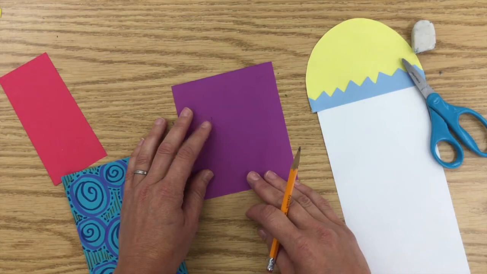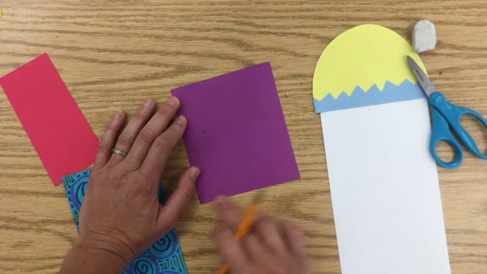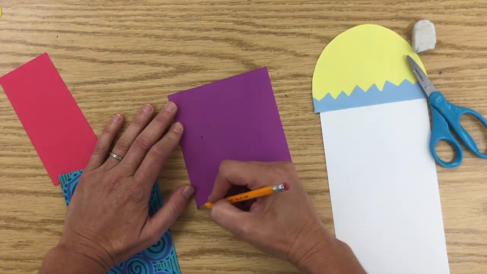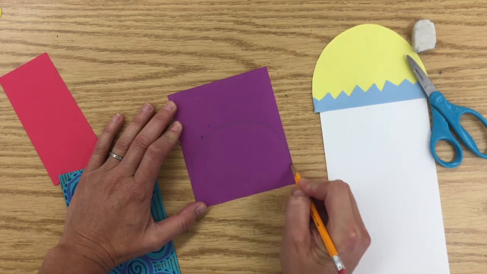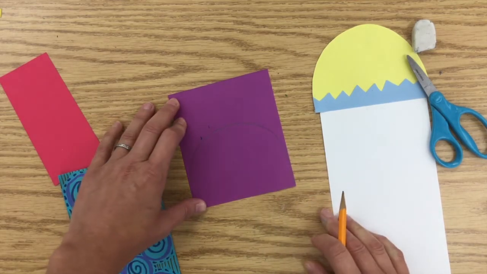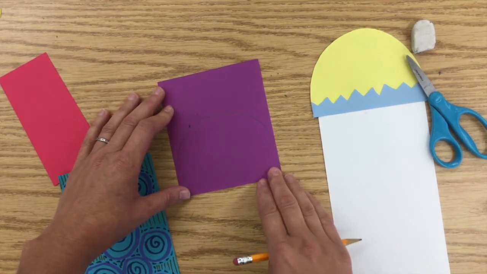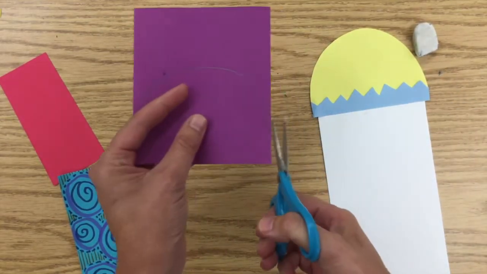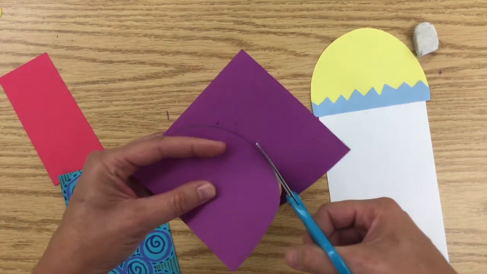I'm going to flip this over just like I did on all my other roofs. I'm going to use the bottom as full size, and I'm going to draw just a half circle. Start at the corner, make a nice dome shape. If you're not happy with it, use your eraser and fix it, but I think mine's okay. And I'm ready to cut this out. As usual, cut very carefully. Stay on your line.